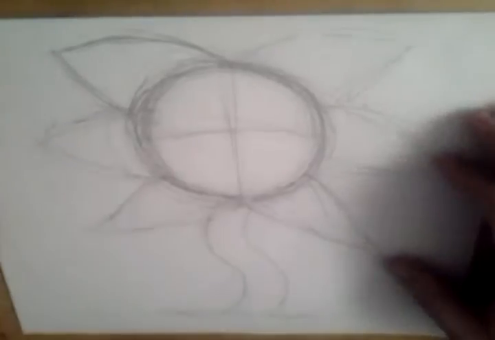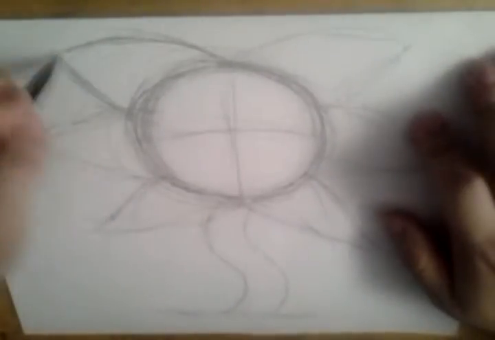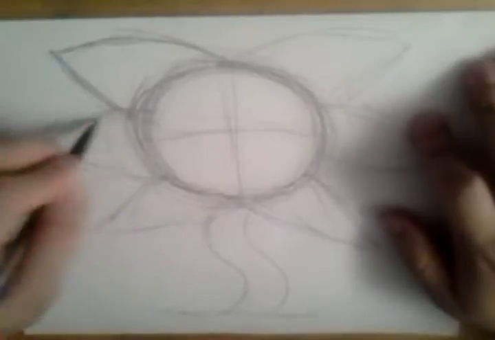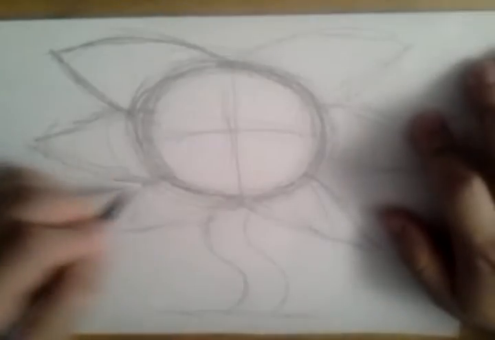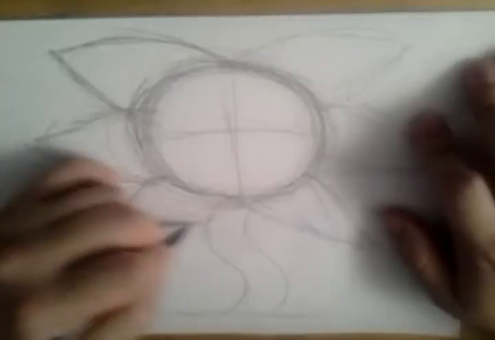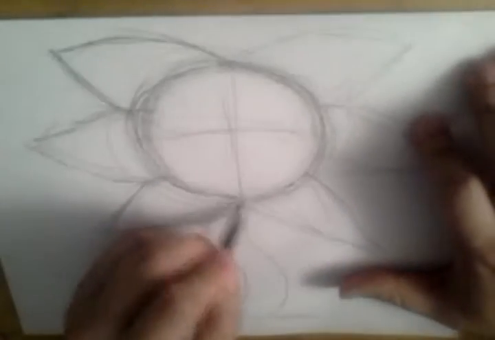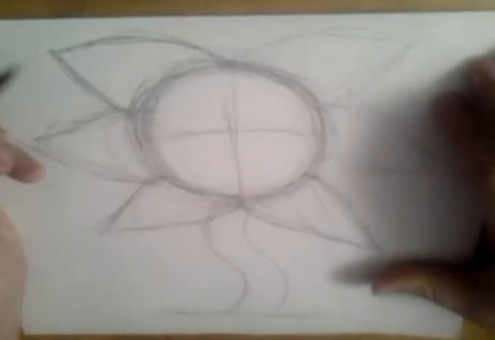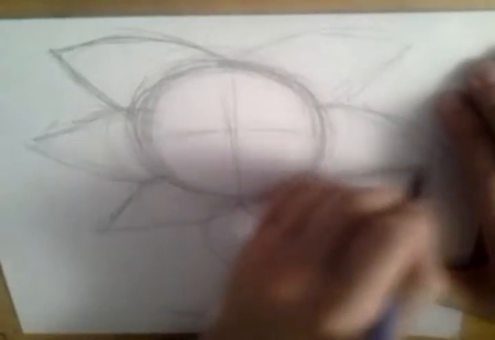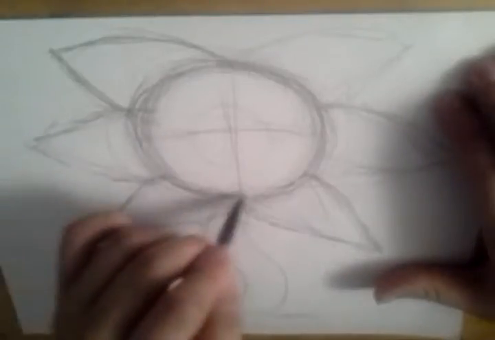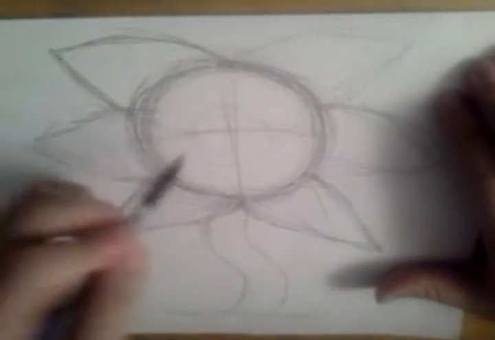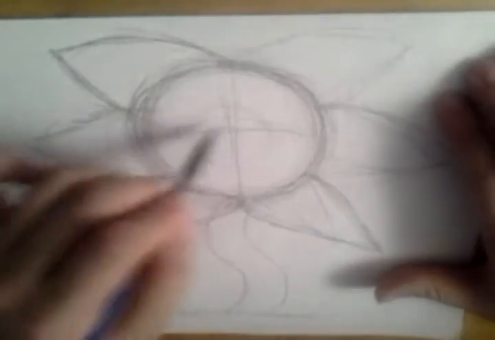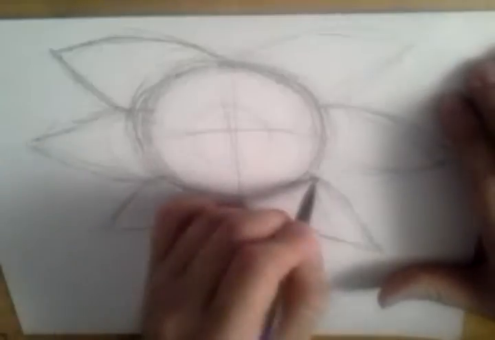So the reference image that I'm using to draw Flowey is a realistic golden flower. It's described as a golden flower in the game, but he also looks similar to a sunflower. If you examine a sunflower, they have this middle section, then an outer section, a bunch of spikes, and then in the exact middle of that sunflower, it sort of caves in.